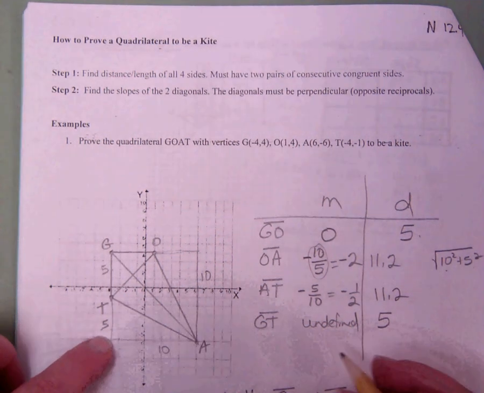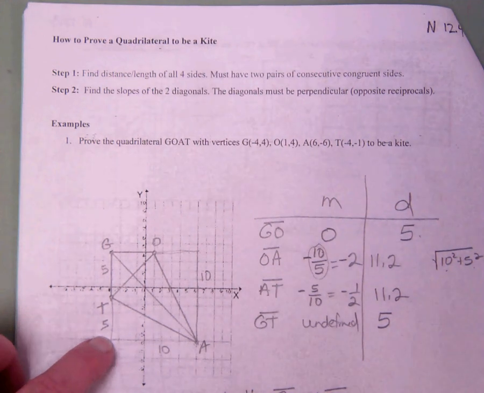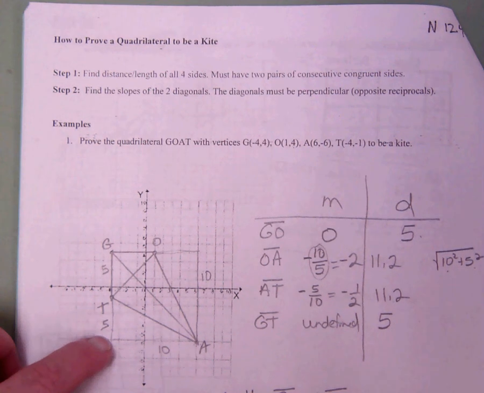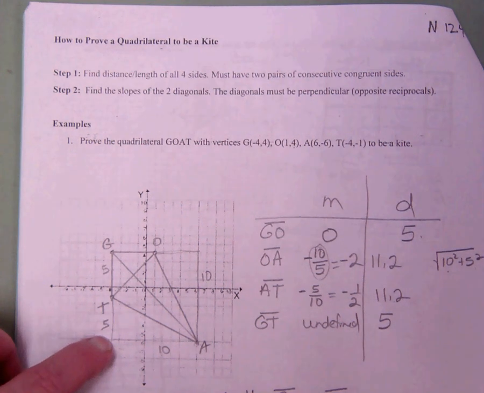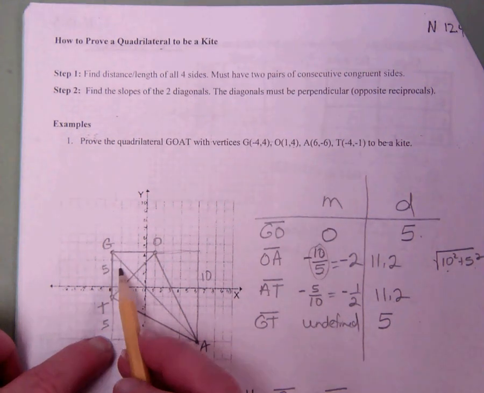So the slope of my diagonal GA is going to be negative 1. And we can also see that it goes down 1 over 1, down 1 over 1.